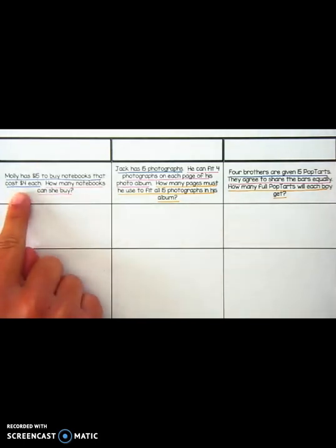So the first question reads, Molly has $15 to buy notebooks that cost $4 each. How many notebooks can she buy? This problem makes a lot of sense to me because it's something that I do all the time. I go to the store, I'm in Target, I know how much money I have, and I have to decide, do I have enough to buy multiple sets of something?